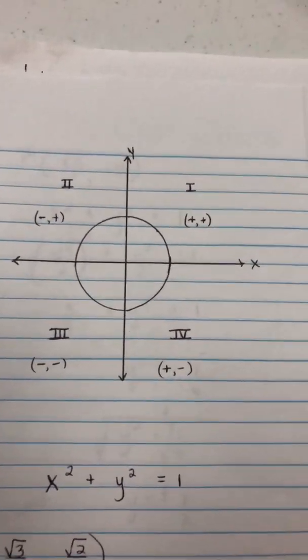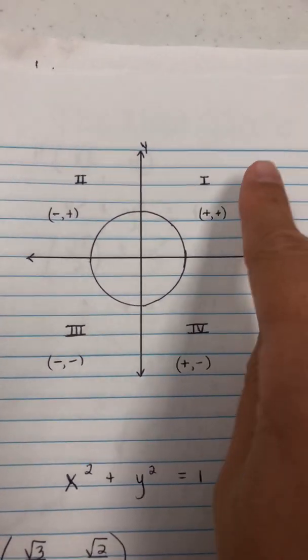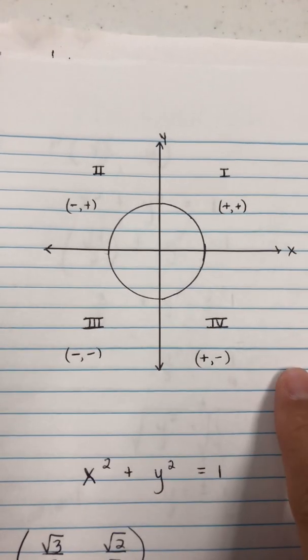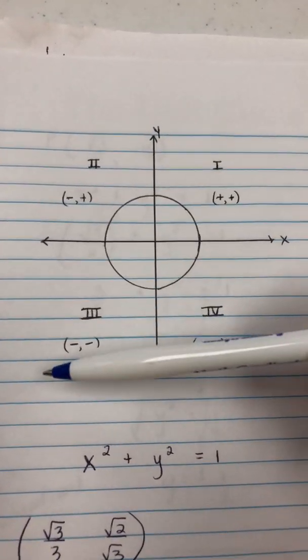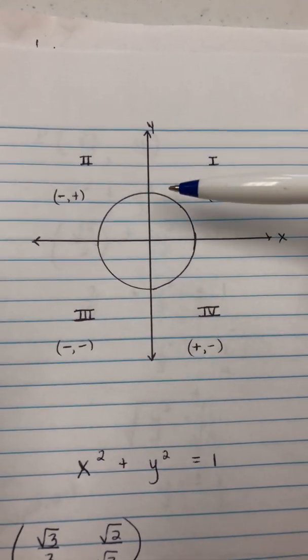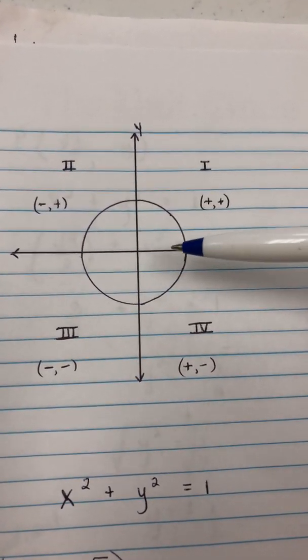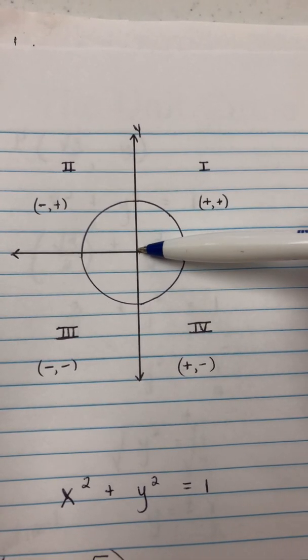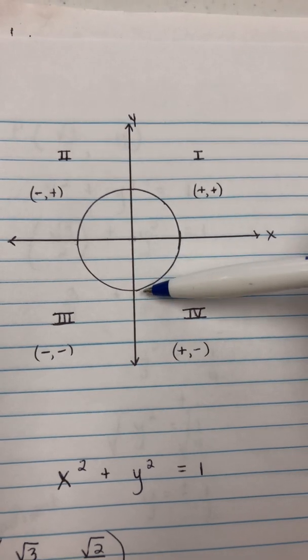First of all, I want to remind you about the quadrants when you have a coordinate plane. We know that the quadrants will rotate counterclockwise. We have our first quadrant, the second quadrant, the third quadrant, and the fourth quadrant. So when we have a circle here, basically the unit circle is centered at 0, 0, and the radius of the unit circle is the number 1.